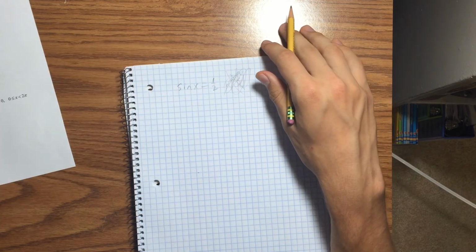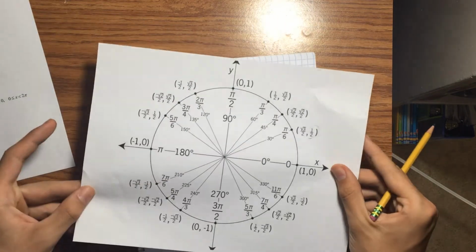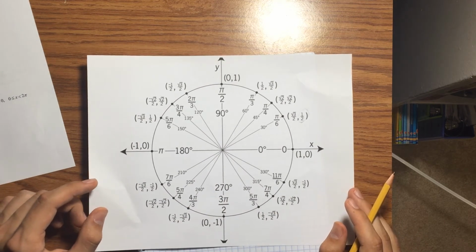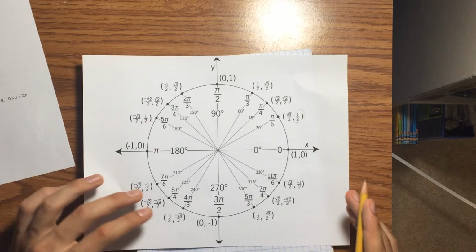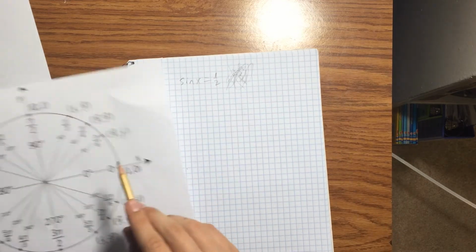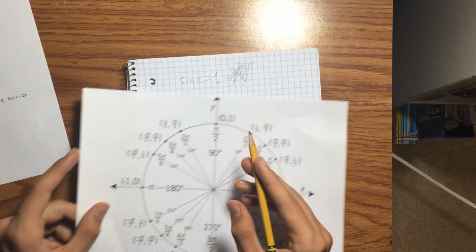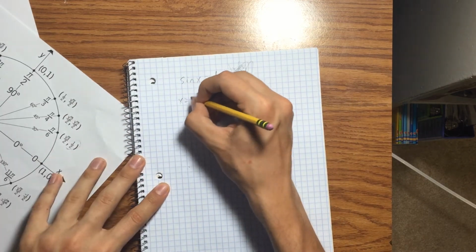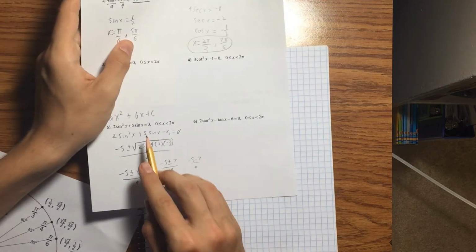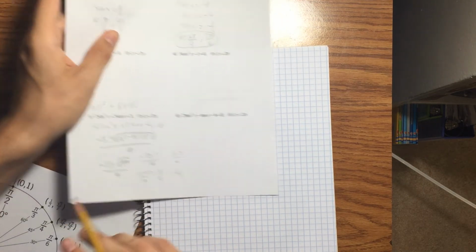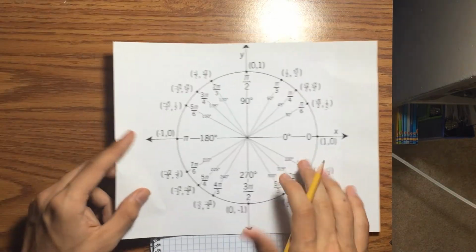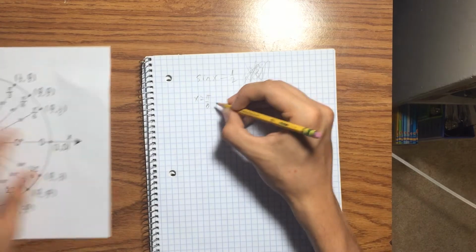Just like we did for the other problem, let's take a look at the unit circle. By the way, you are going to have to memorize this, because the teacher is not just going to let you view a paper. Like we said before, sine x equals 1/2. We got one at pi over 6, so x equals pi over 6. It's the same limited domain of between 0 and 2 pi. So we get x equals pi over 6 and x equals 5 pi over 6.